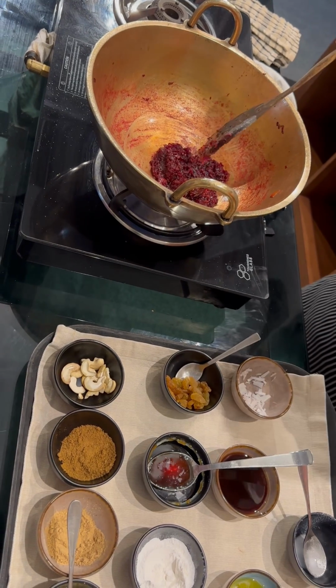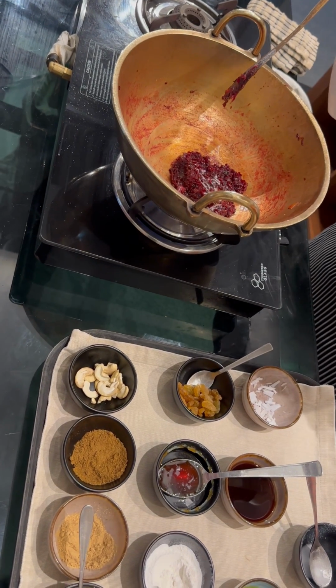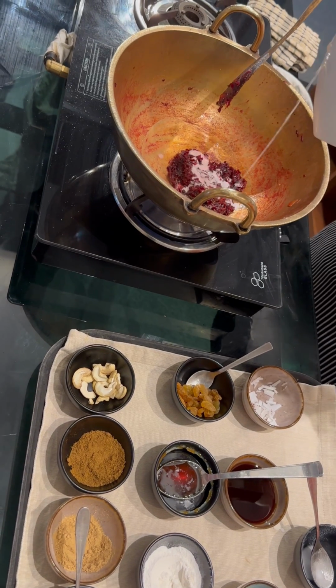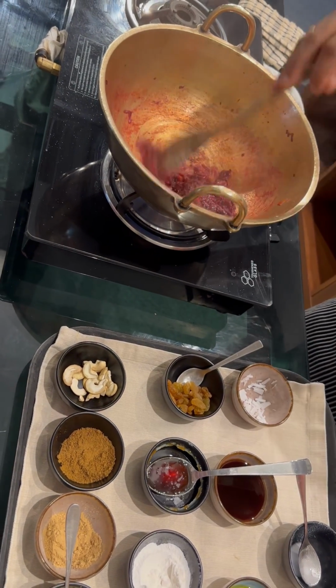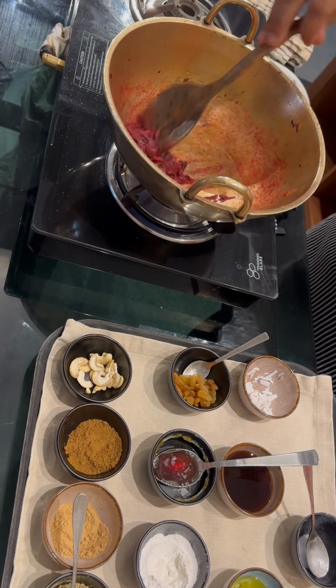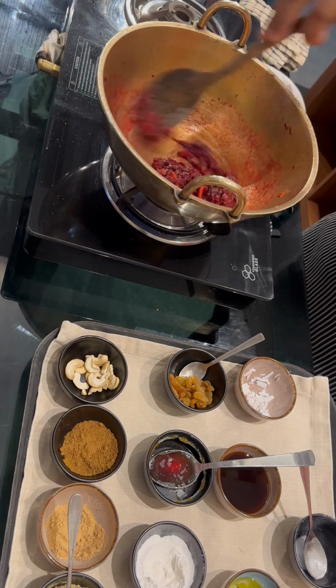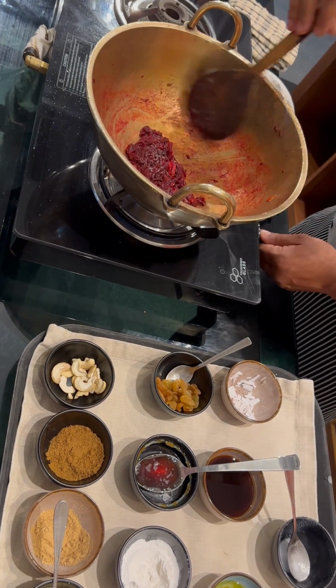The balls, what we had yesterday at lunchtime, yes. Now I understand. Yesterday we had it, the red one, the ball.